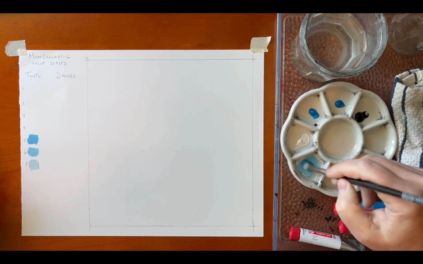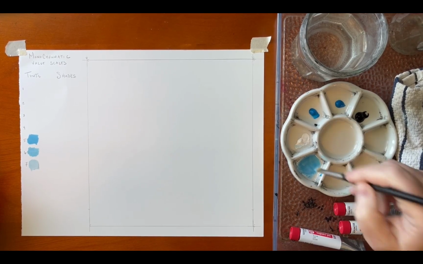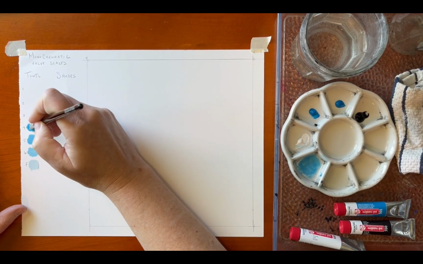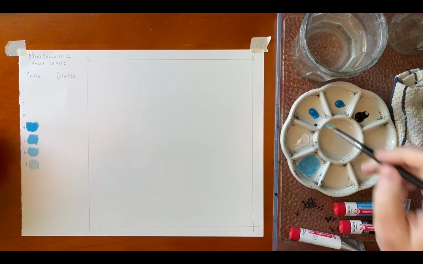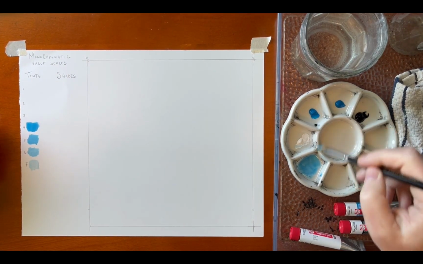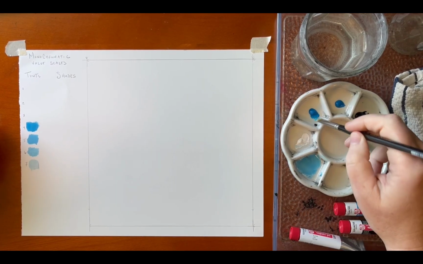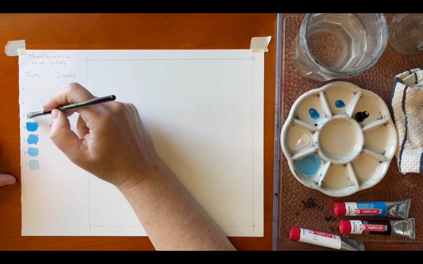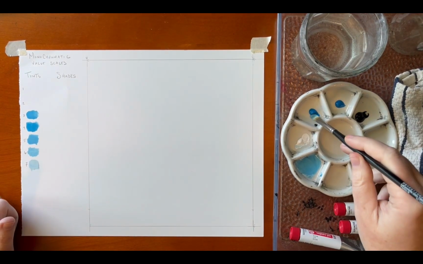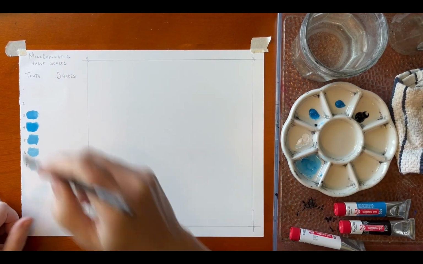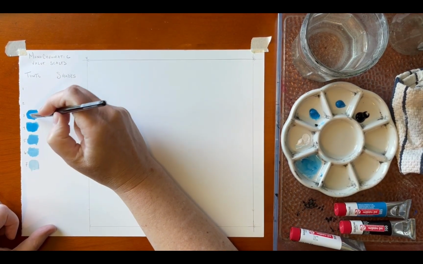And this is how we keep working to get darker and darker. So you should see a little bit of a change in between each. So I'm just taking a little blue. That looks pretty much the same. So make it a little darker.